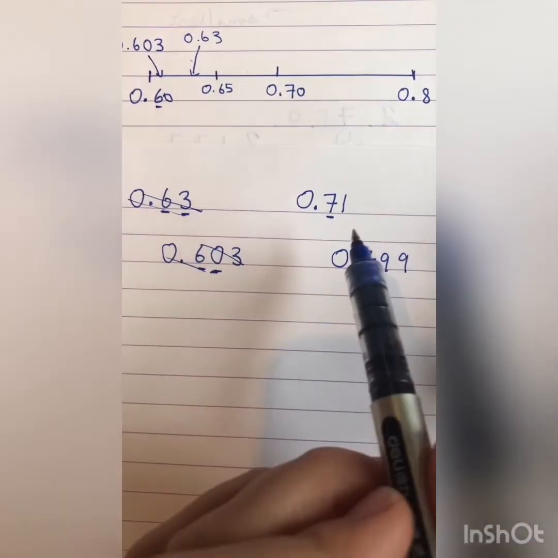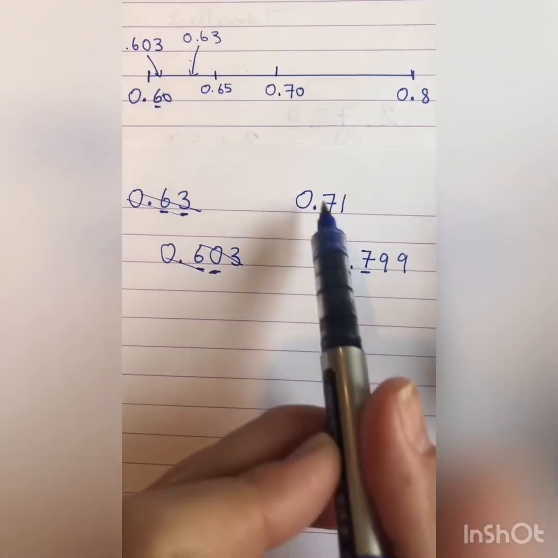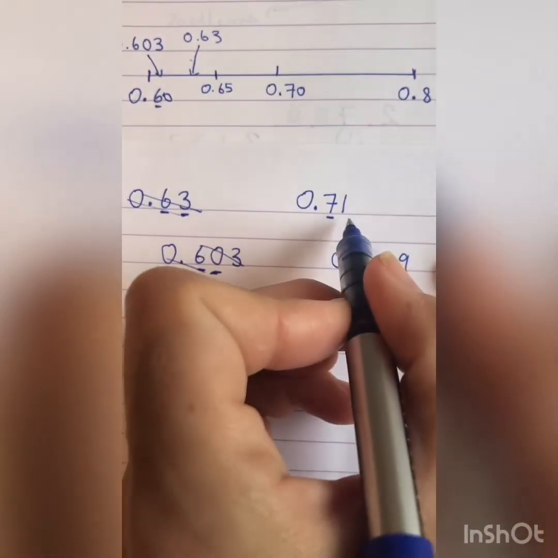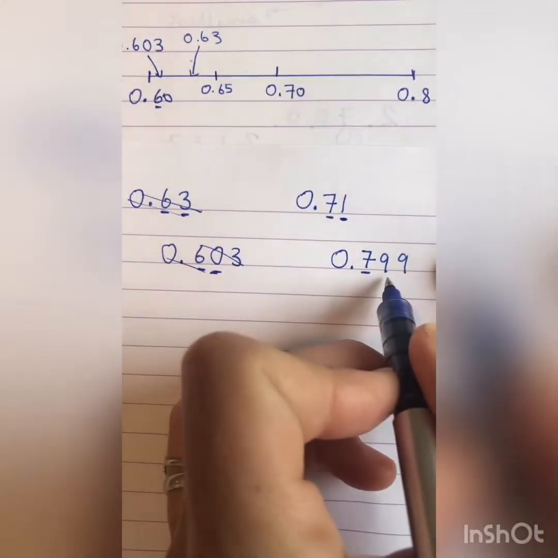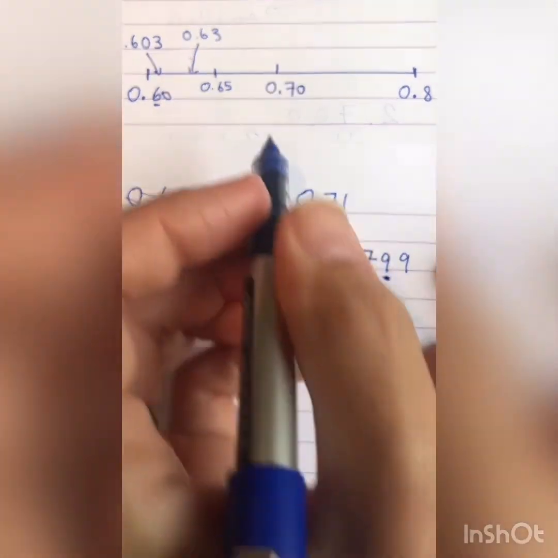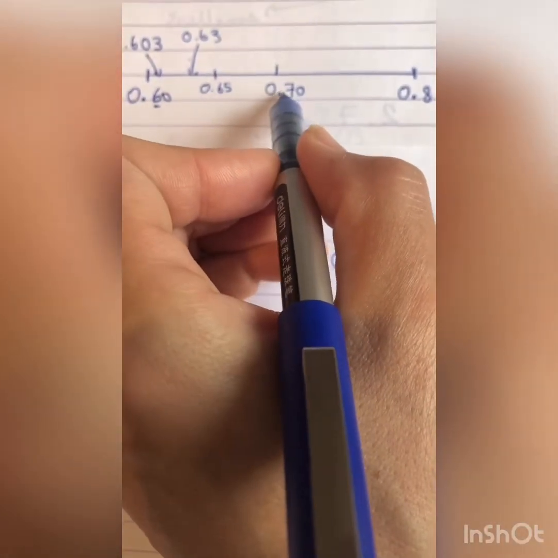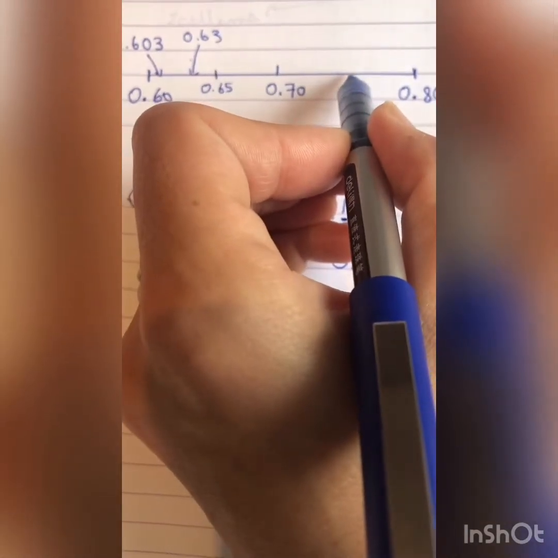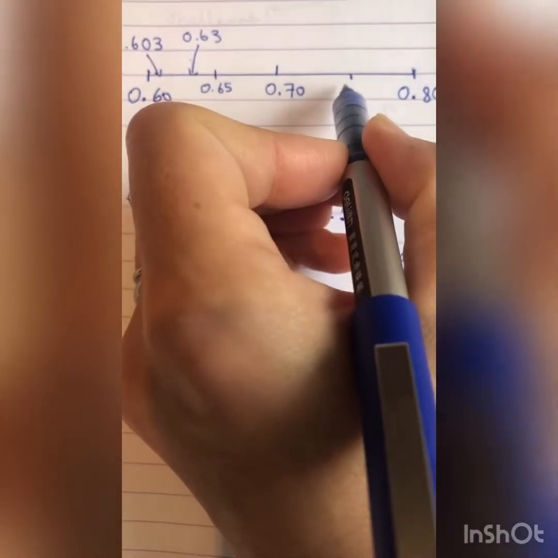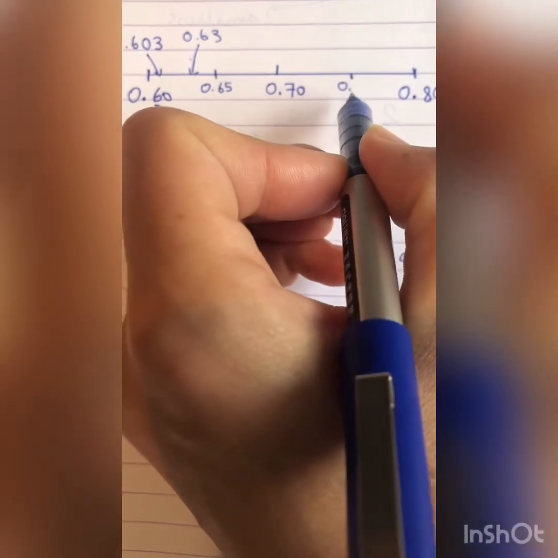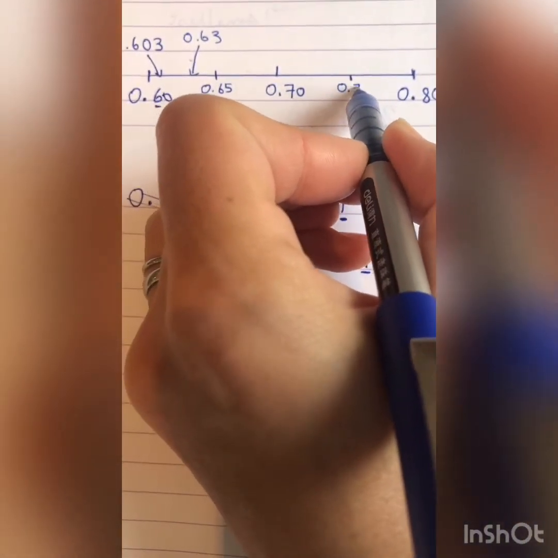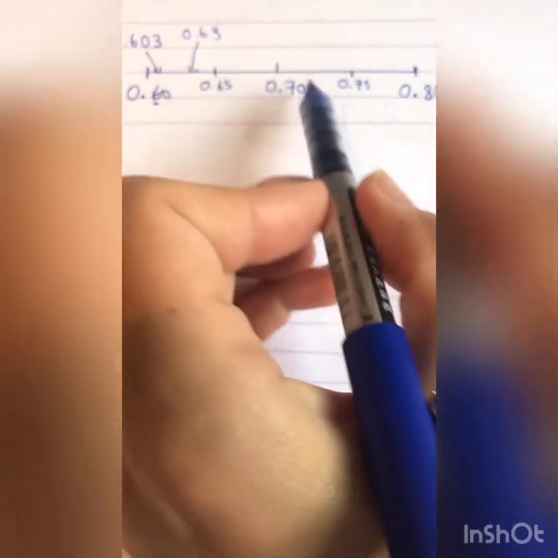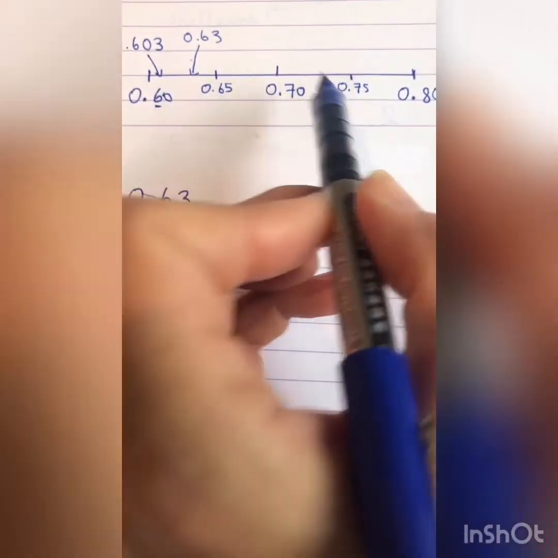Now let's look at these two that have got the sevenths as tenths. This is 0.7 and then a hundredth, just 1 hundredth, and this has 9 hundredths. Okay, so when we're looking at this one, if that's 0.70, that's 0.80, what's this one? See if you can do it before I do it. 75, because it's halfway between those. If you think of that as 70 and that as 80, 75 is halfway.